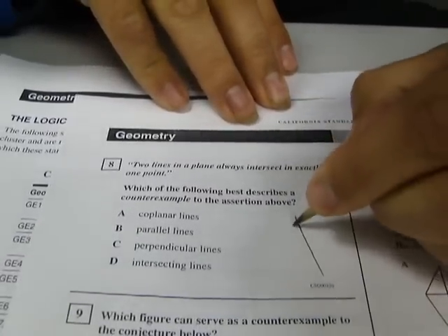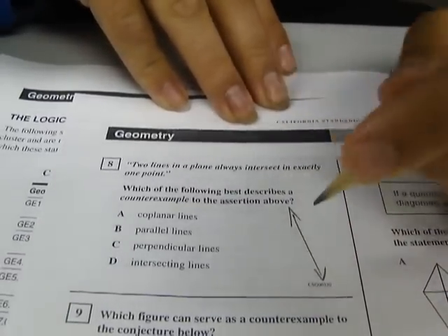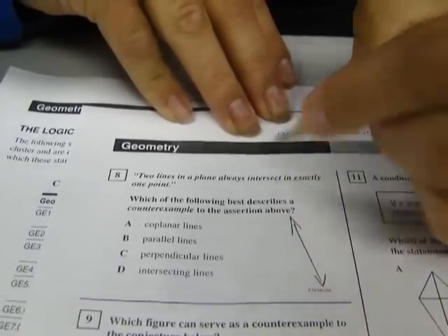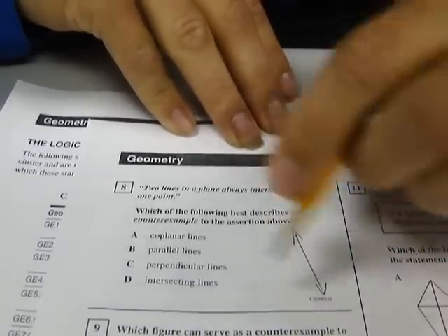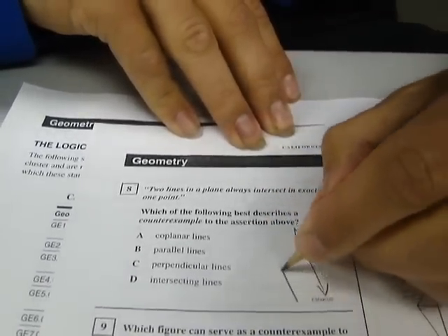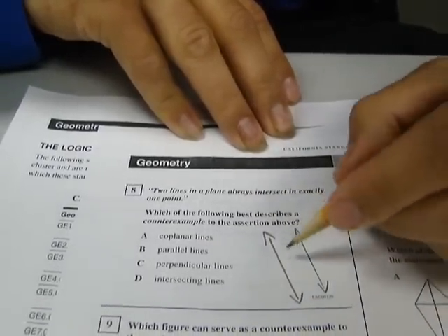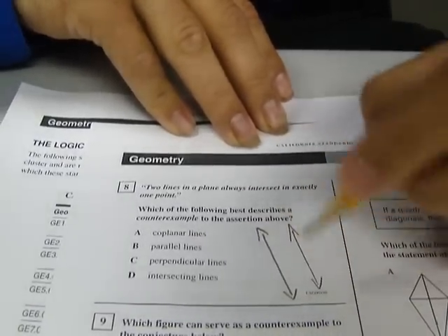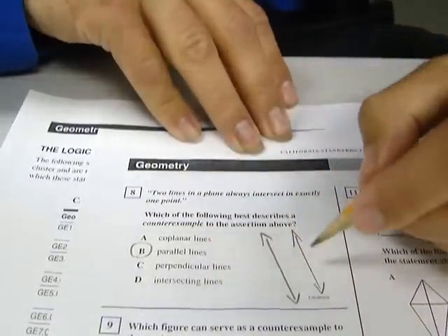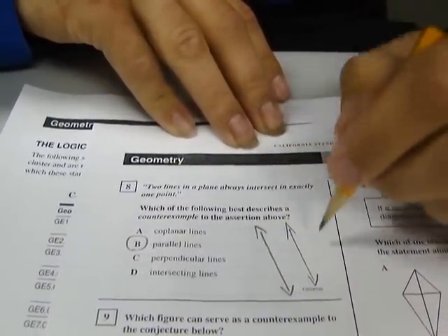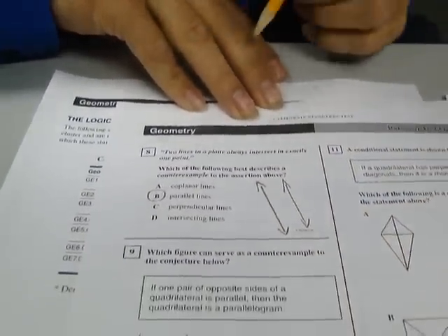Well, we can imagine that any flat surface is a plane, so let's say that this paper is a plane. Here's 1 line. Now, it goes indefinitely, so any other line that goes a different direction will eventually cross it in some point. But it's possible to have another line that runs next to it. And of course, this relationship, as you can see, is that they are parallel. So this is the counterexample, because this is the only example where 2 lines in the same plane will never intersect. So that is number 8.